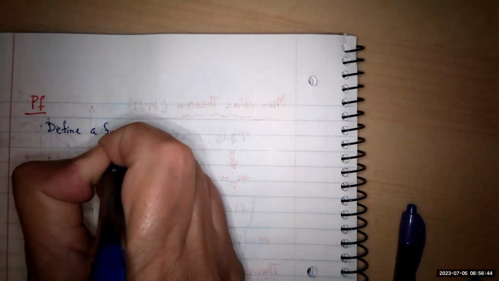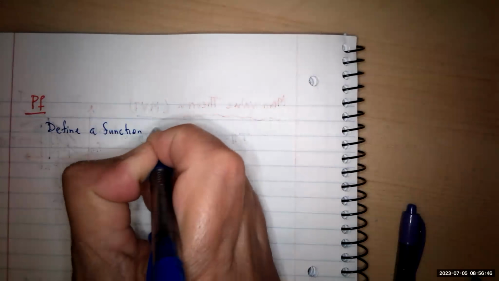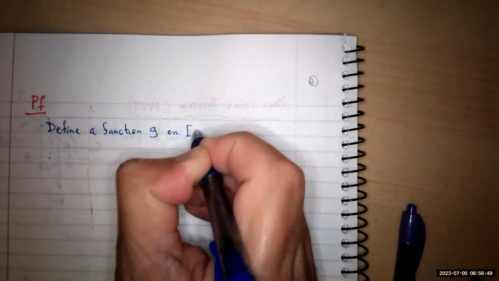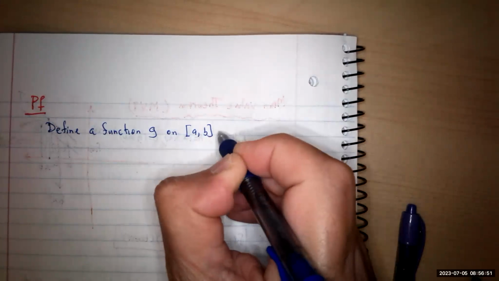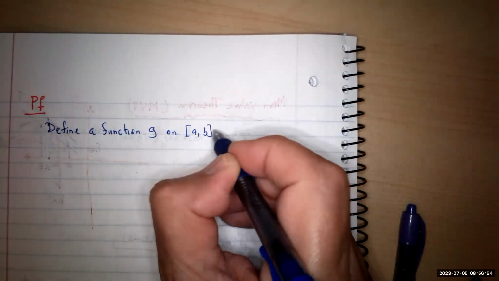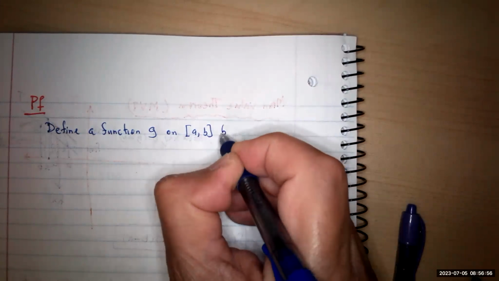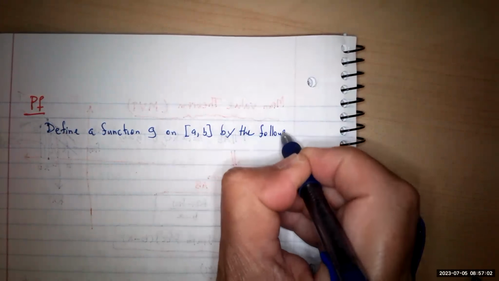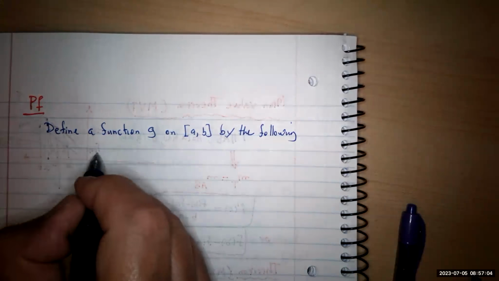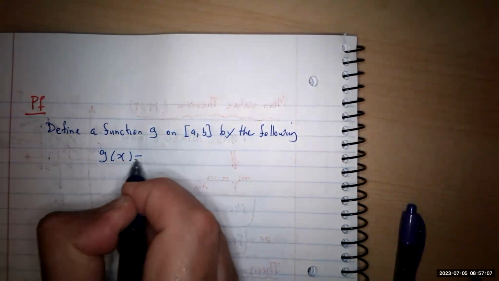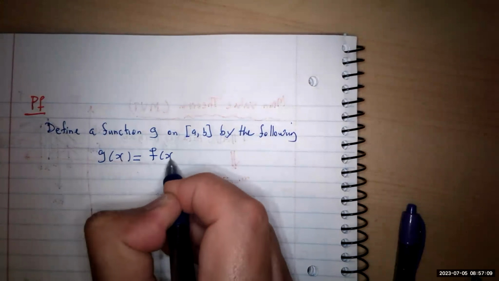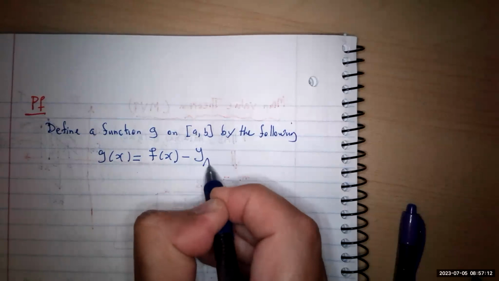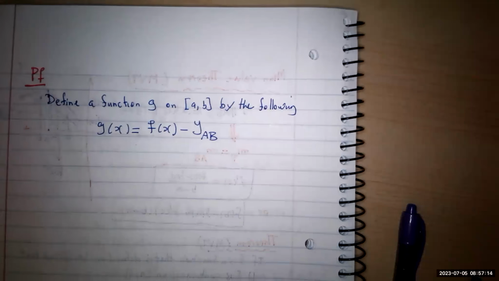That's it. Define a function g on the closed interval of a and b by the following. That's it. I define g of x. As I talked about, it's going to be the difference between f of x and y of AB. Y of AB means the equation of a tangent line.